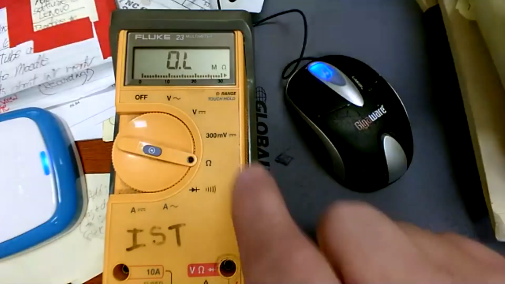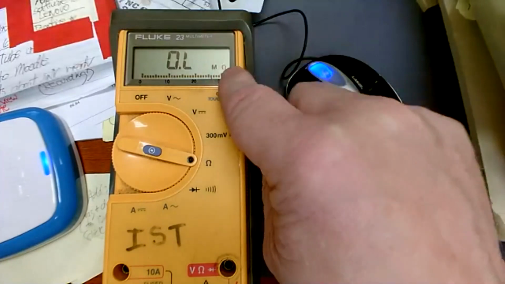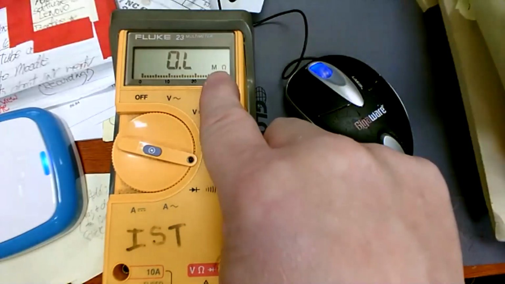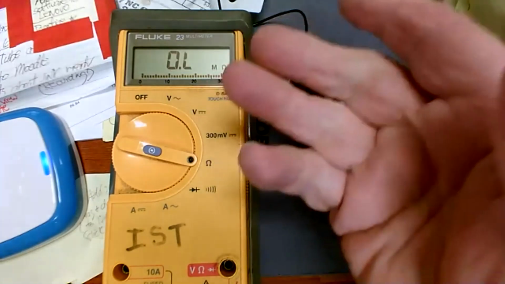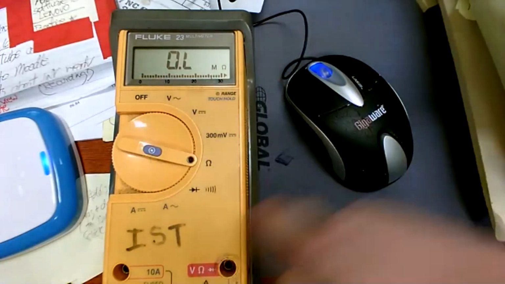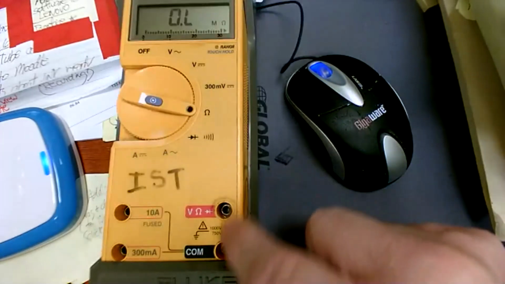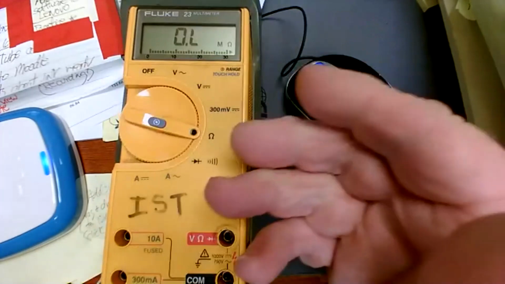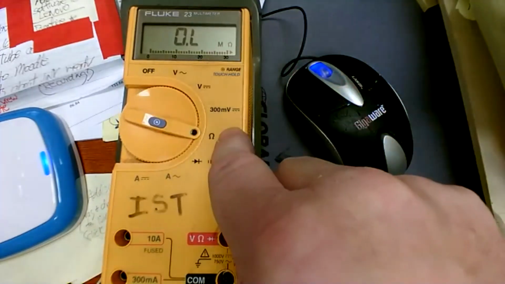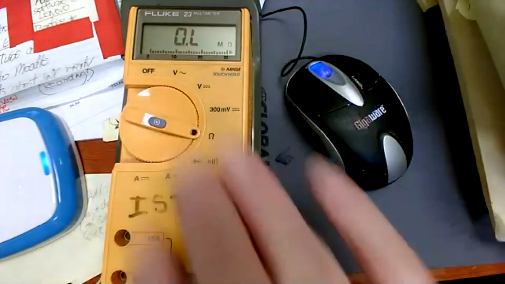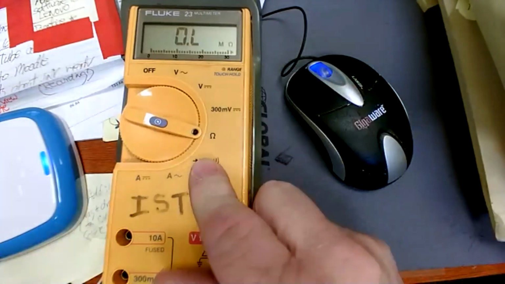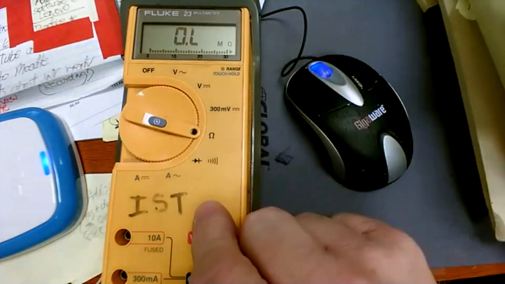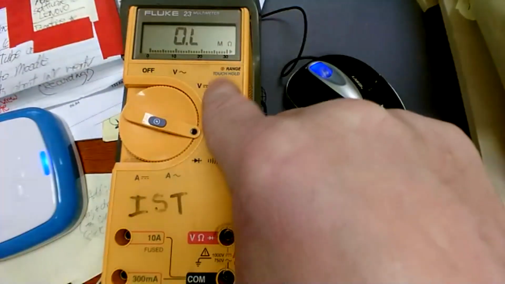And with that being said, this meter here can read much higher than cheaper meters. It can go up into the millions of ohms, okay? And it says OL now because there's nothing hooked to it. There are no wires. But if I connect it to a device that has a high resistance, it will read up into the millions. So keep that in mind when you're using a meter and when you go to buy a meter.